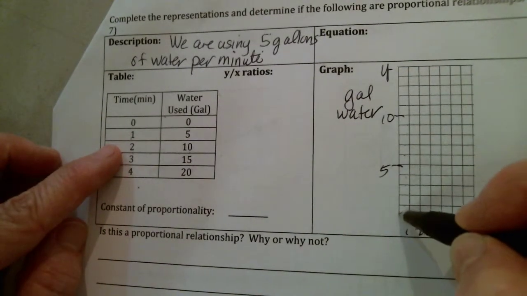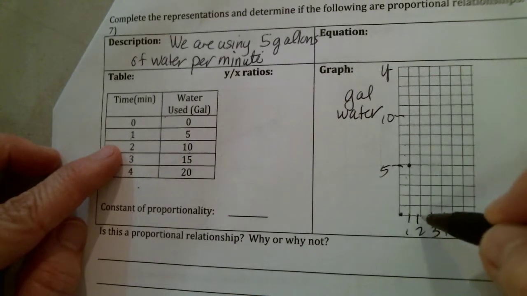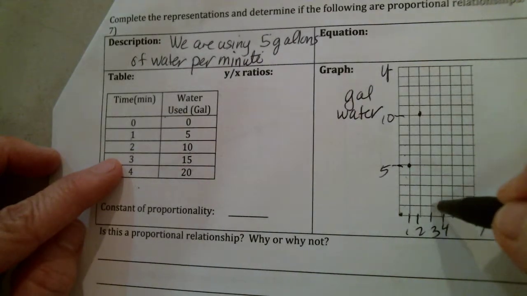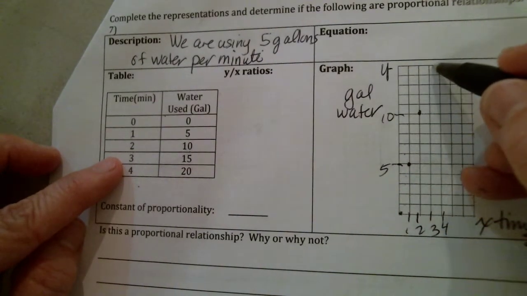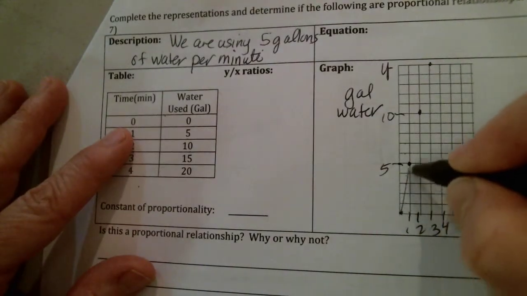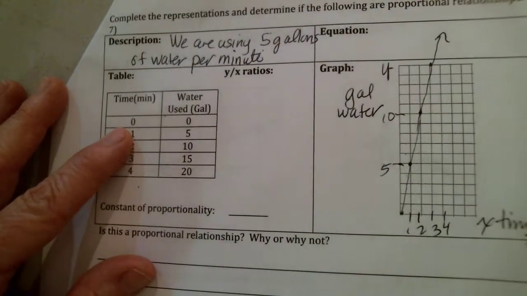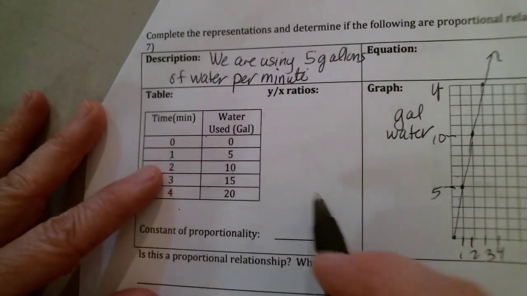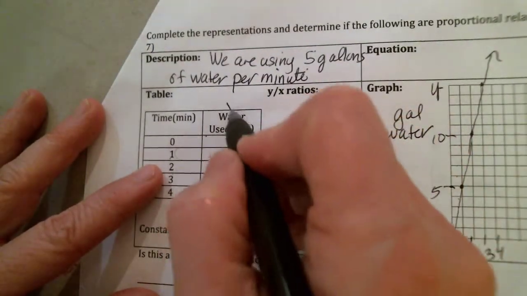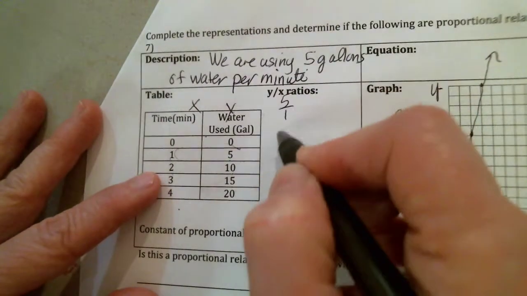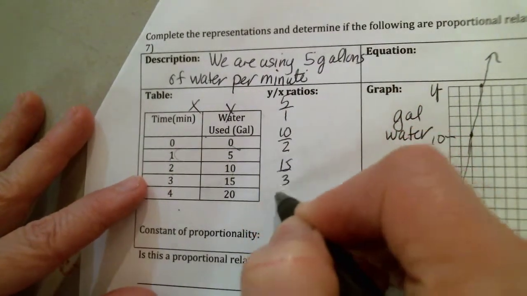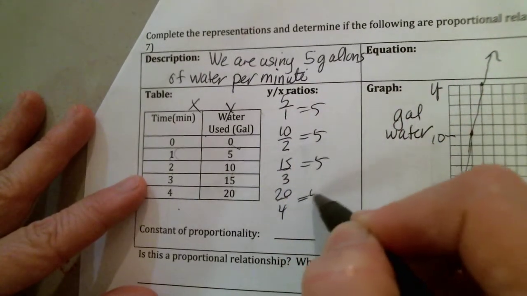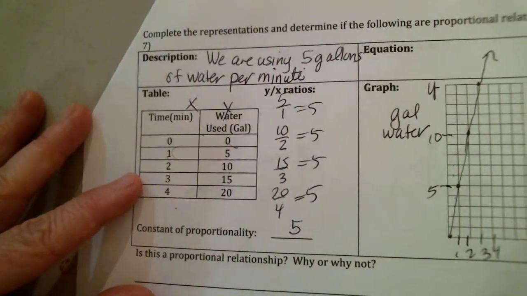So we have 0, 0, 1, 5, 2, 10, 3, 15. So here's our graph. All right. Going back to see the ratios, it's y over x, so we have 5 over 1, 10 over 2, 15 over 3, and 20 over 4. All of those equal 5, which means the constant of proportionality is 5.